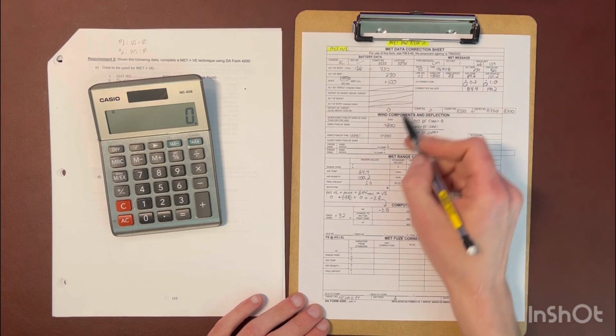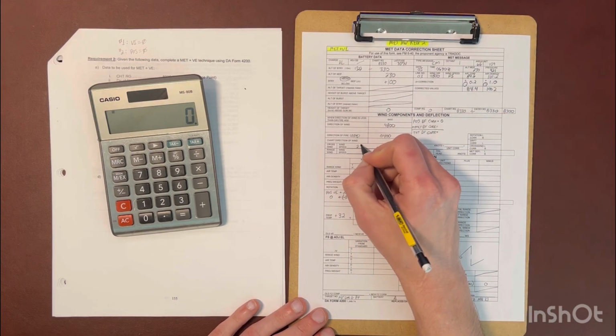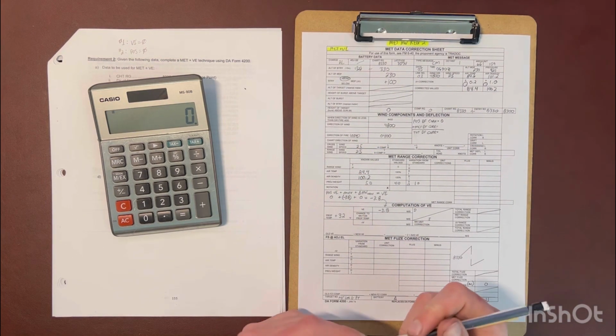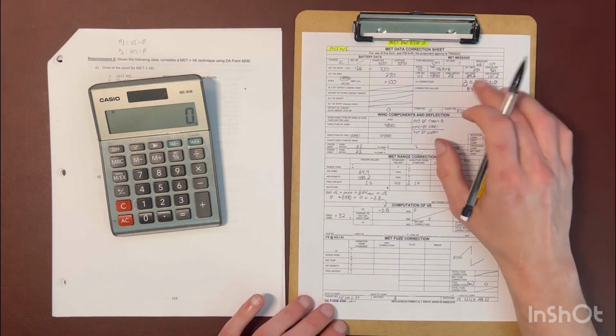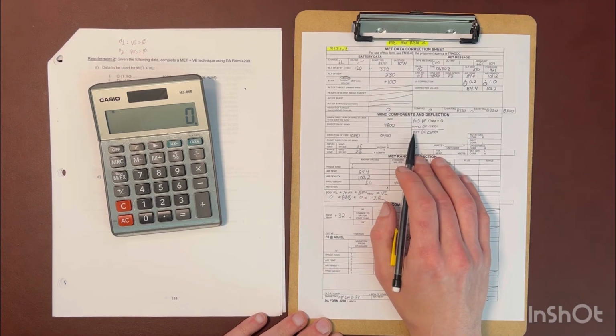Right, I took 4800, popped it down here. Take that wind speed 25 and pop it down here. All right. Now, after I have that, I'm pretty much done with the top fourth of my 4200. Now I need to go ahead and start my wind components and my deflection.